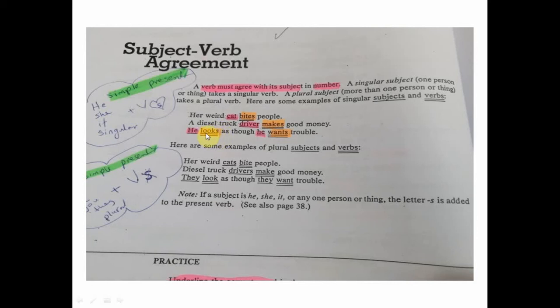Still, we have more subjects and verbs in the sentence: as though he wants trouble. Who wants trouble? He. So again, he is the subject, and it's a singular subject. It takes the s with the verb. So we add s to the verb wants.